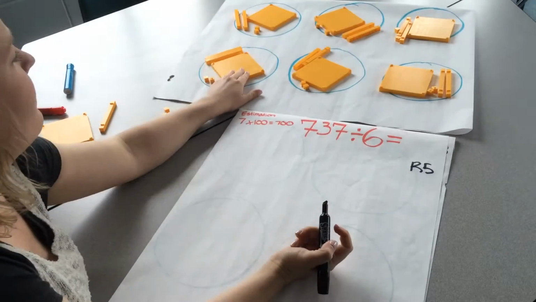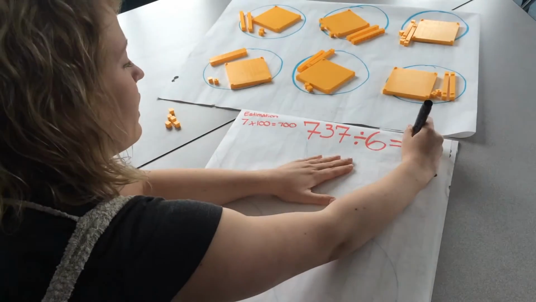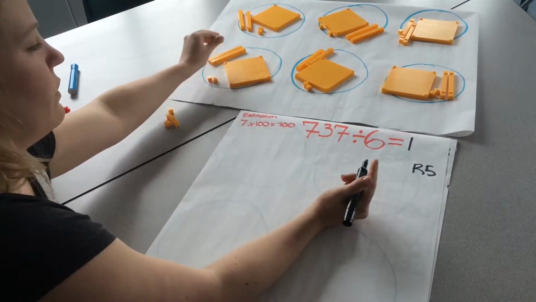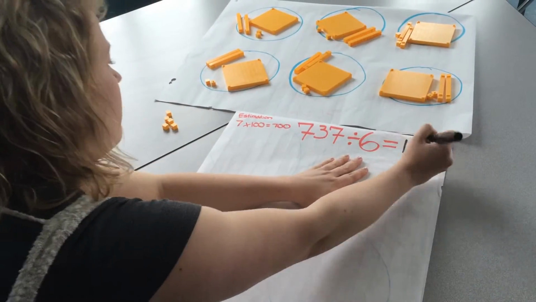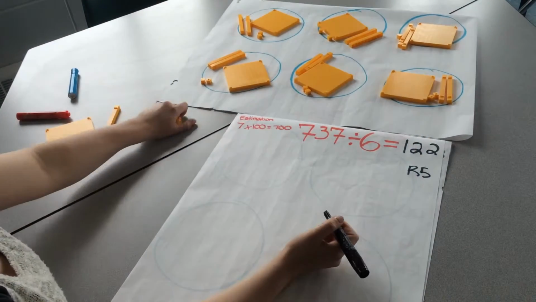Looking at just one group, that'll be my quotient. So I've got 1 100 block, so I know it's going to be 100, 2 rods, so 20, and 2 units, 122, with my remainder of 5.